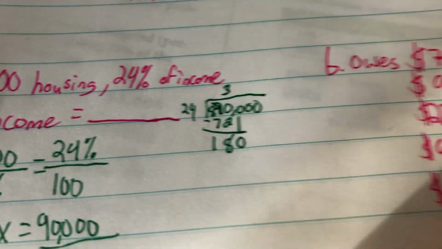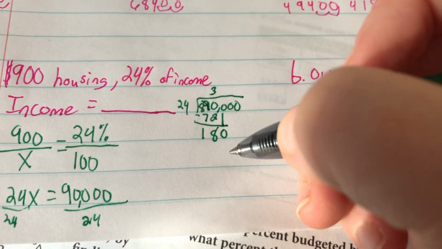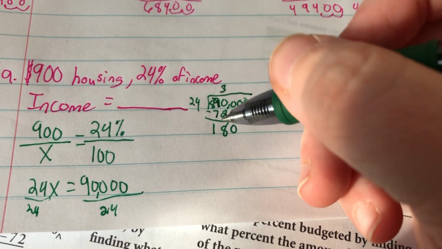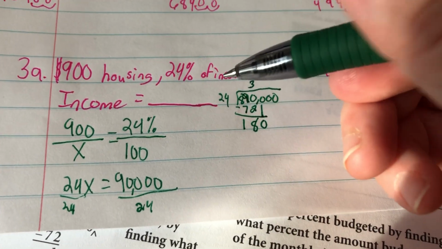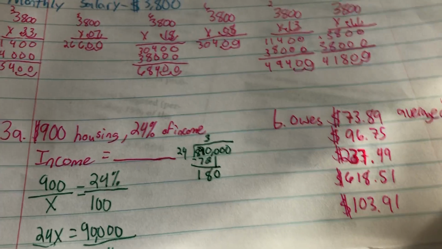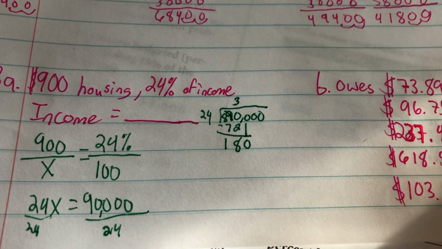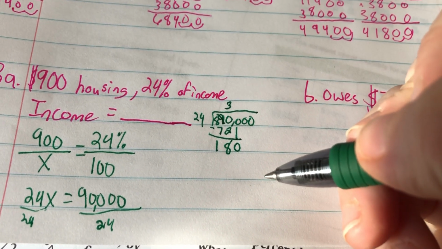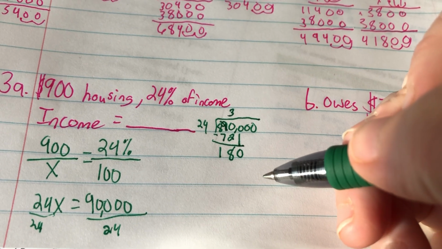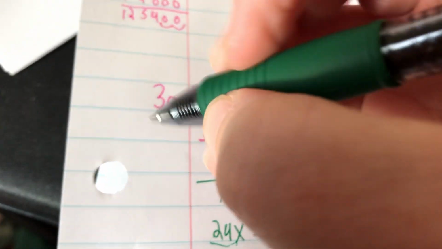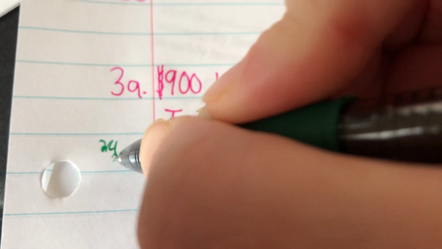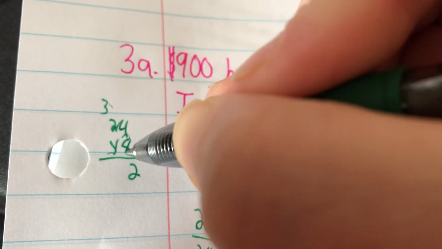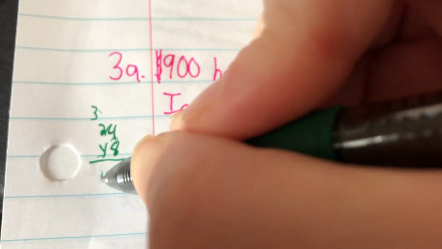Okay, 24 into 180, well, I know that I'm going to have to come over here and kind of estimate. So, 24 times 6 will get us to 144. So let's try 24 times 8. 8 times 4 is 32. 8 times 2 is 16, 17, 18, 19.